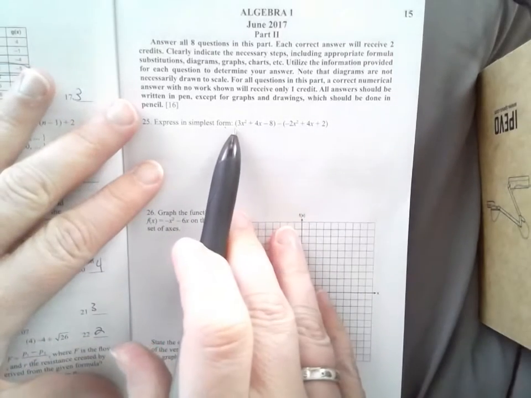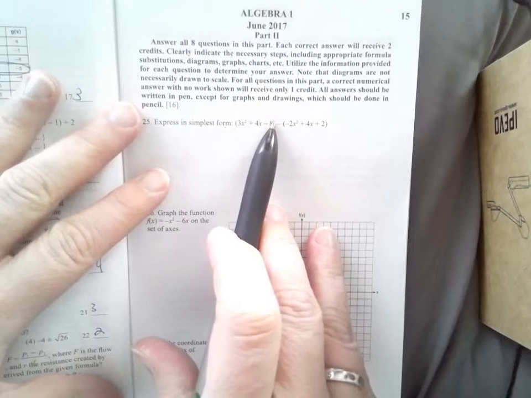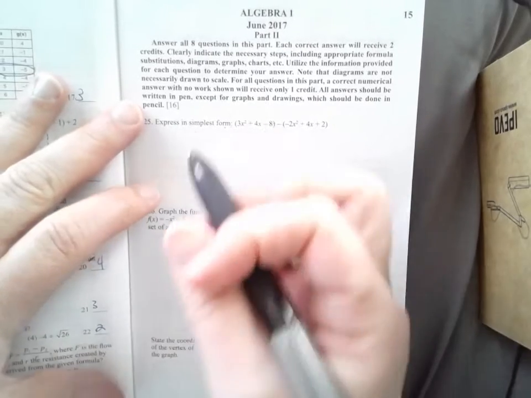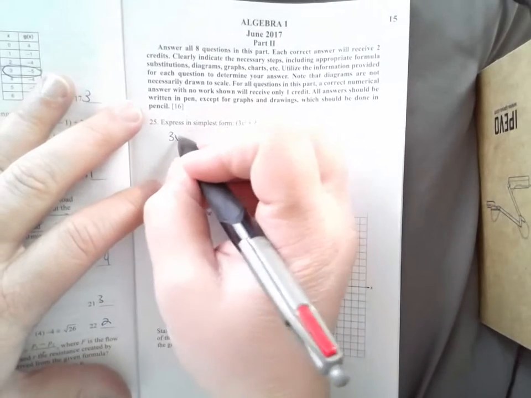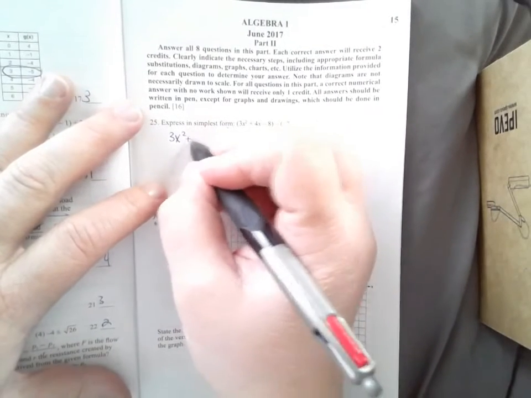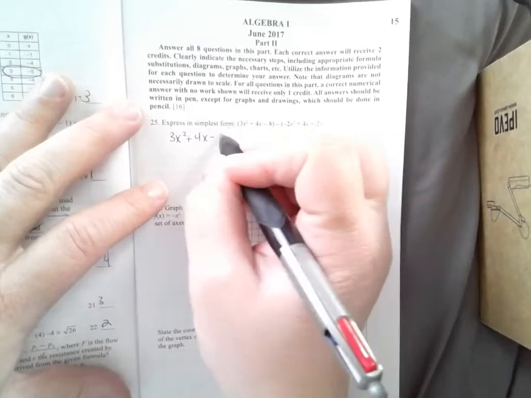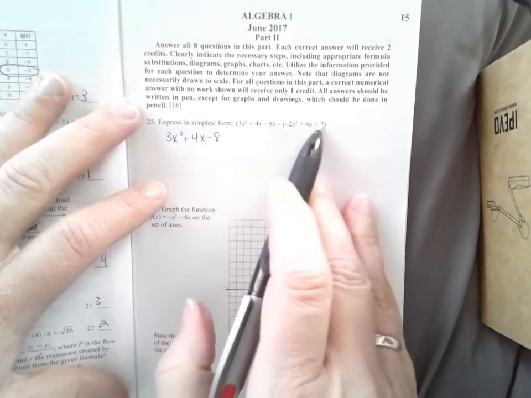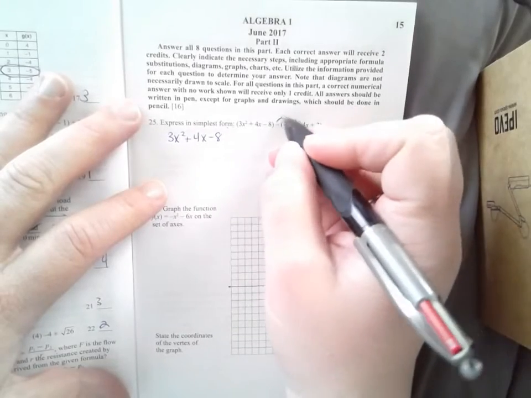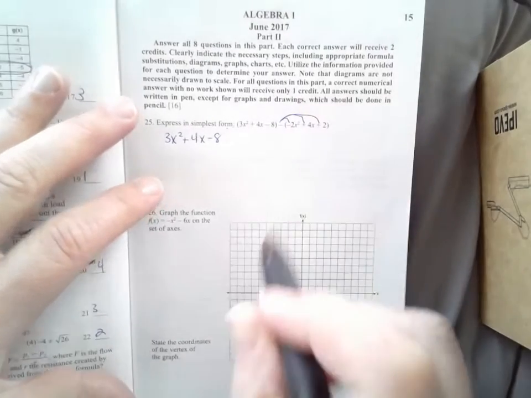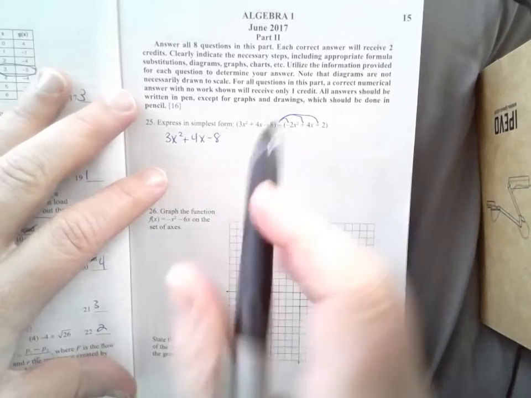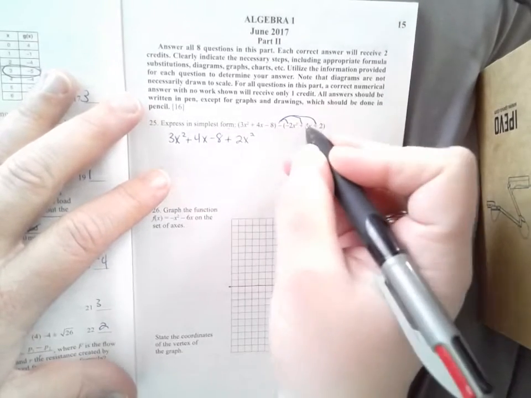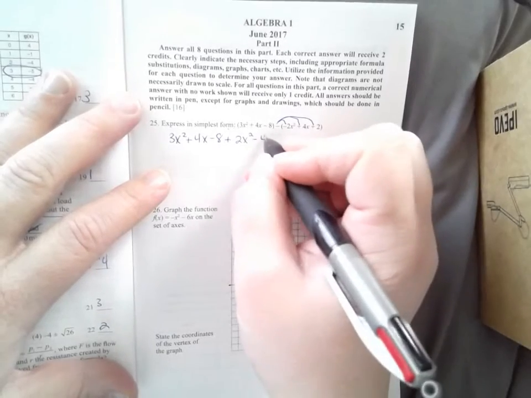First, I want you to realize that the first set of parentheses have no exponent other than 1, and there's nothing out front. So these parentheses are irrelevant. I can drop them. However, this minus in front of these parentheses means we're minusing all of these terms, which means each of the terms gets a minus. If it already had a negative in front of it, it now becomes a positive. If it didn't, it now becomes a negative.